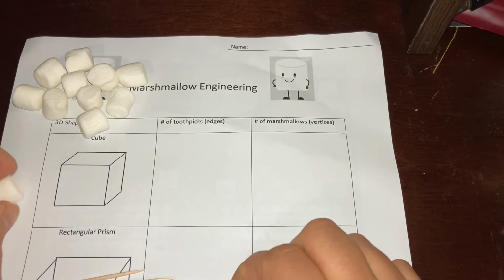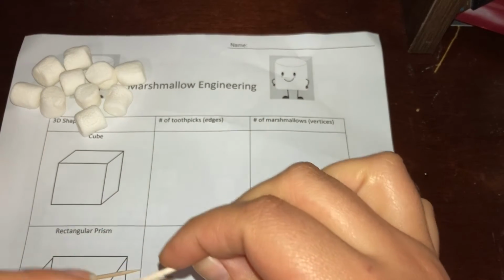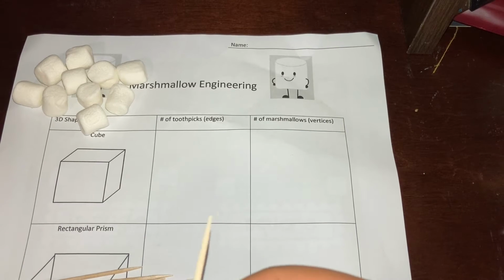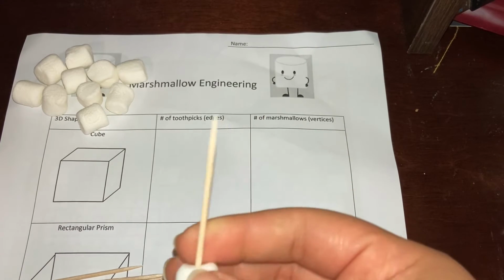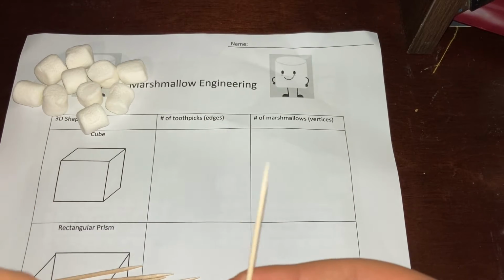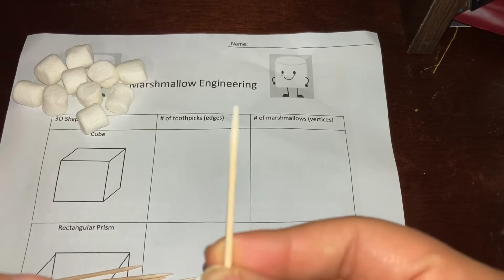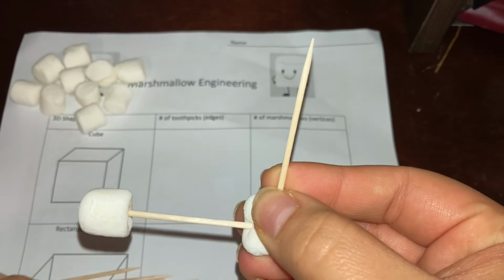So I'm going to show you how to build a cube. How many toothpicks do you think I need for a cube? If I'm looking at this illustration, right? 4 make a square, right? So I'm going to need at least 4 toothpicks to build my square.